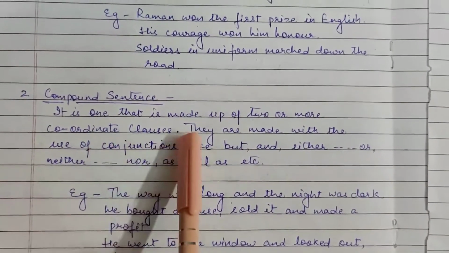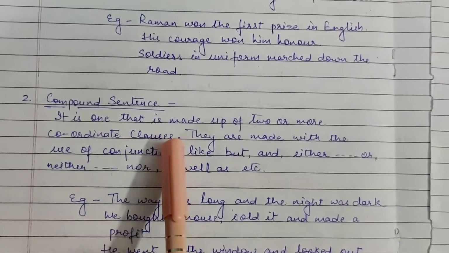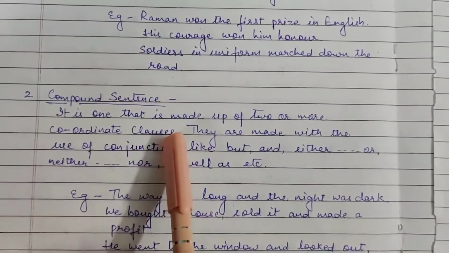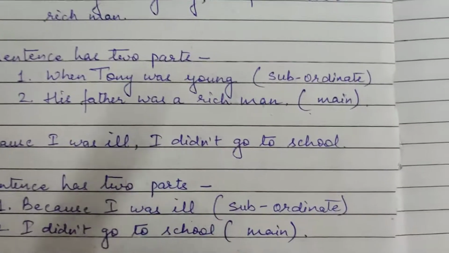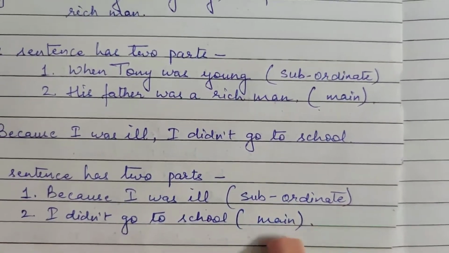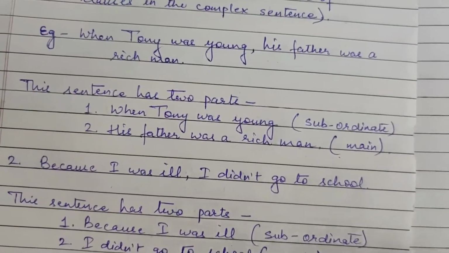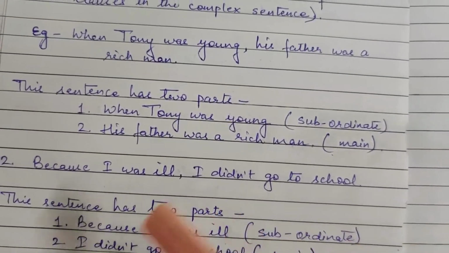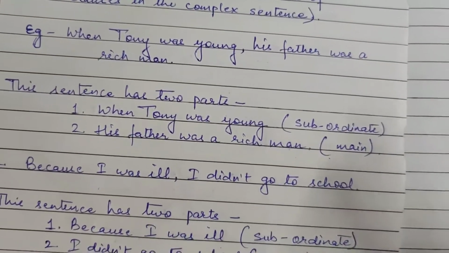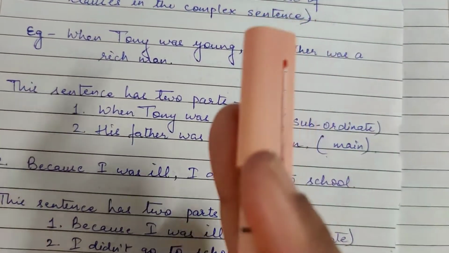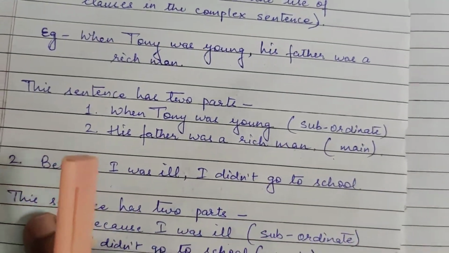Now there was one term which we studied in the definition of compound sentence known as coordinate clauses. And in complex sentence also we studied the subordinate clause and main clause. So now what are these? We'll better understand the types of sentences through the eyes of clauses. First we'll understand what clauses are, and then, according to that, we'll define our sentences. So let's move.